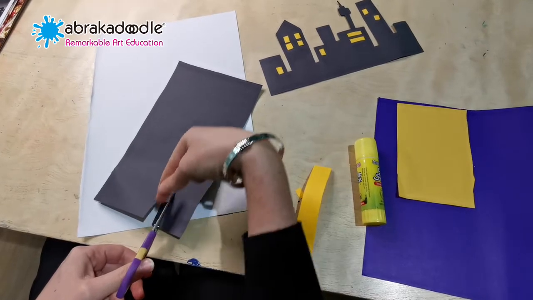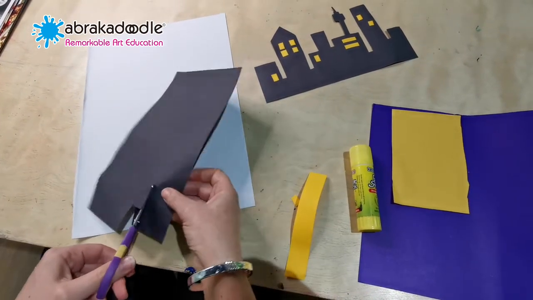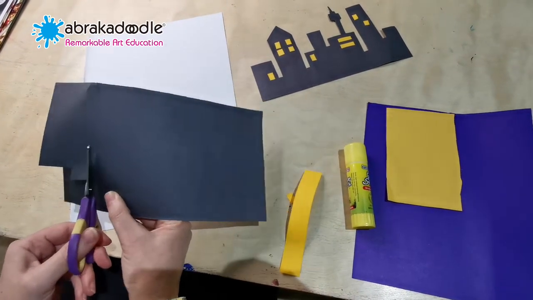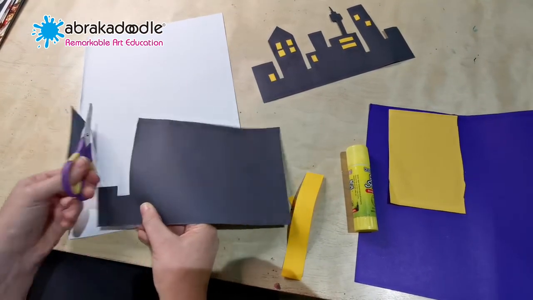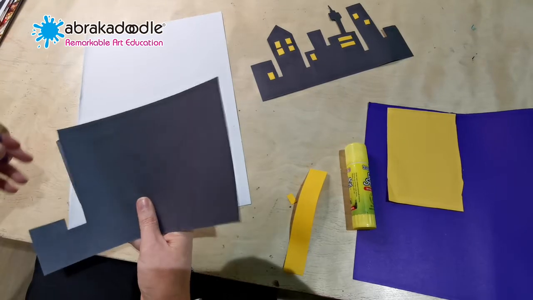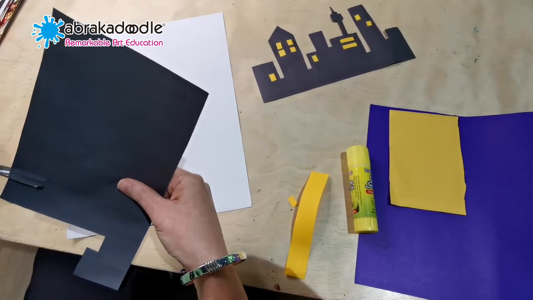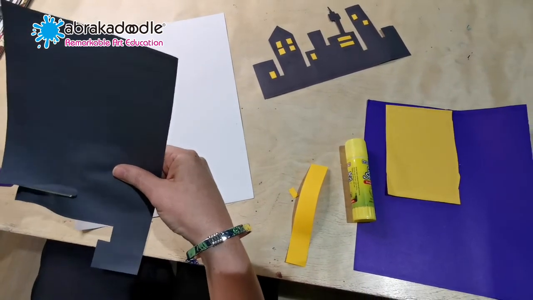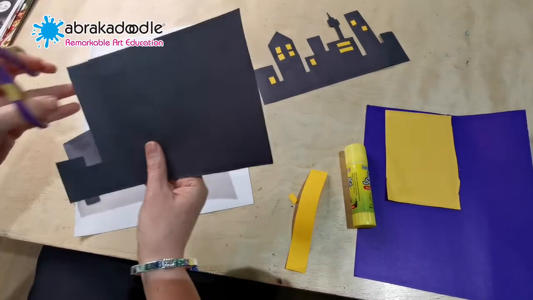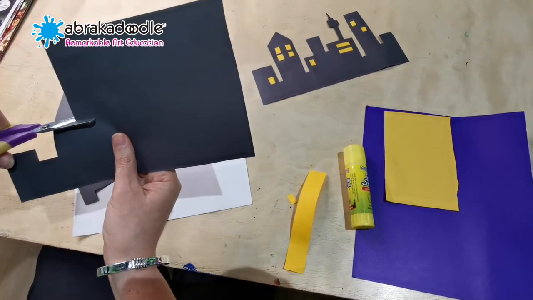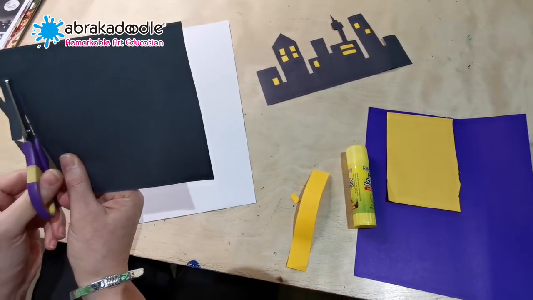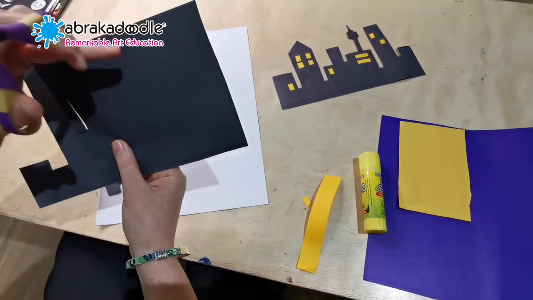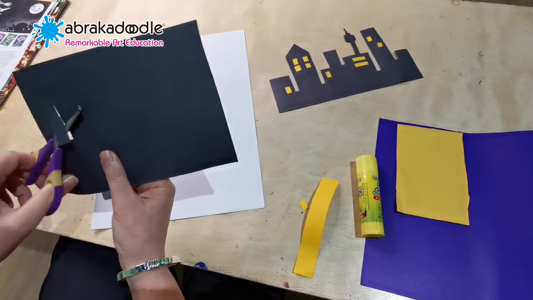Then we can go lengthways again, then we might turn it up. So you can see I'm going to make a tall building. Now I can completely cut that off if I like. If I want to make another cut going in this way, you can see I can make a tall building. Then I'm going to make a little snip this way and then go back up again for another tall building. Now let's try and make some different heights with our buildings when we're cutting.